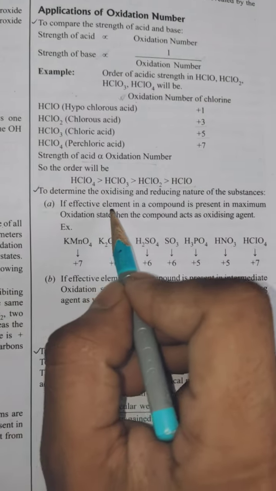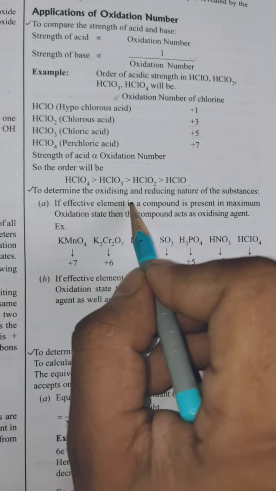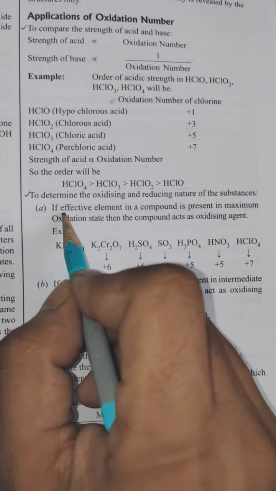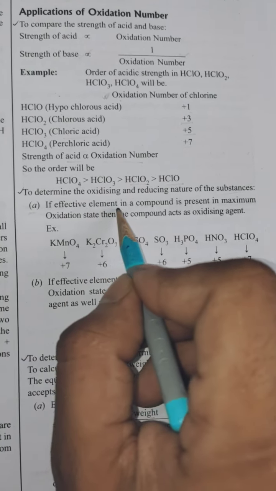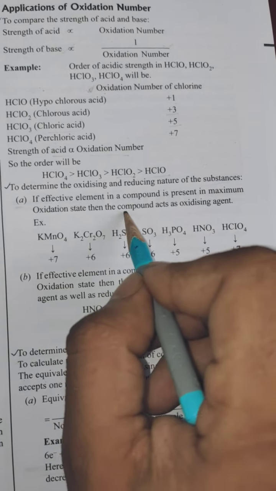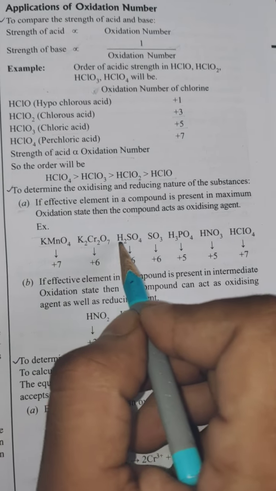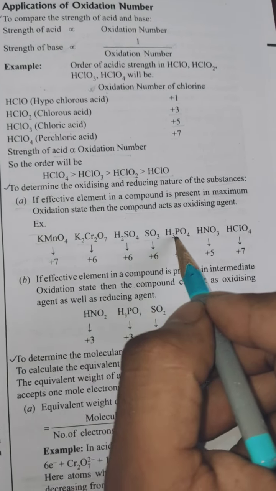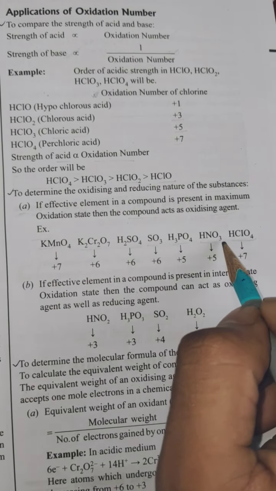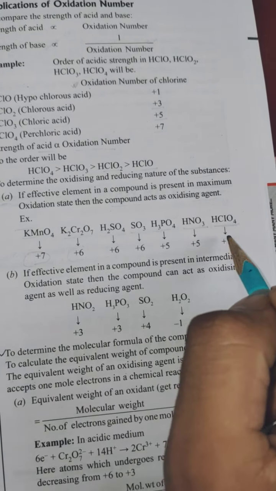We look at the effective element to determine the oxidizing and reducing nature of the substance. If the effective element in a compound is present in maximum oxidation state, then the compound acts as an oxidizing agent. Example: KMnO4, K2Cr2O7, H2SO4, HClO4, H3PO4, HNO3, that is +7, +7, +6, +6, +6 oxidation states.